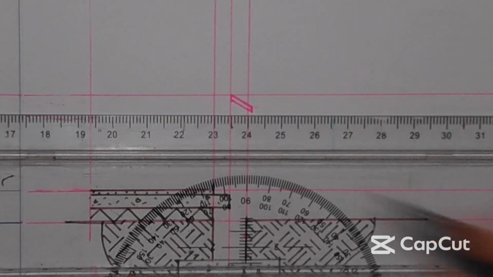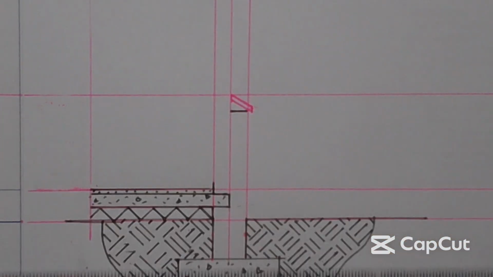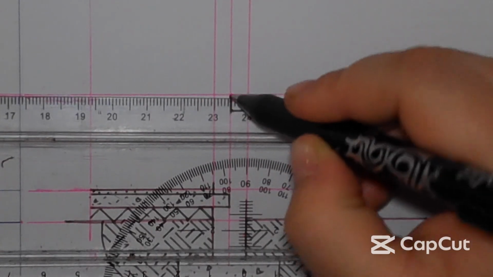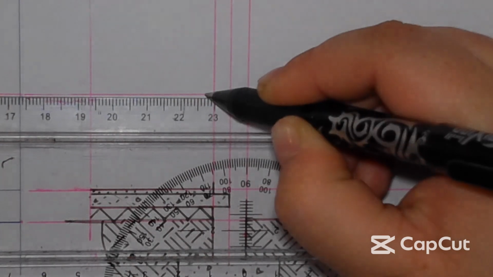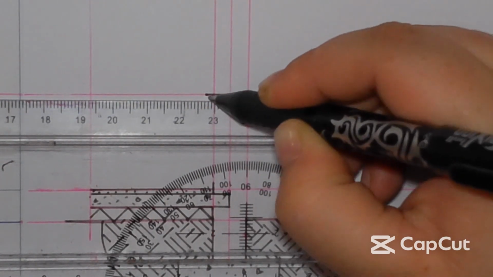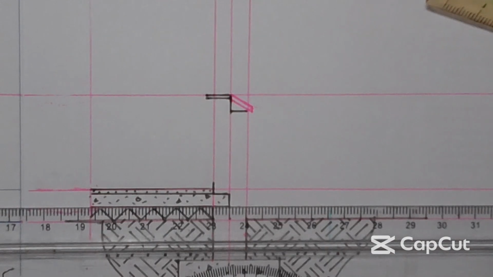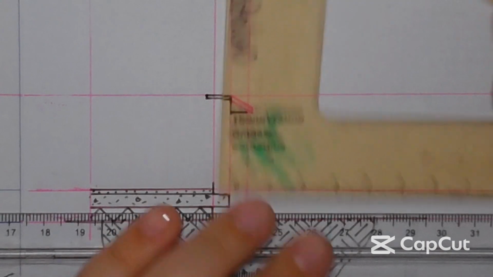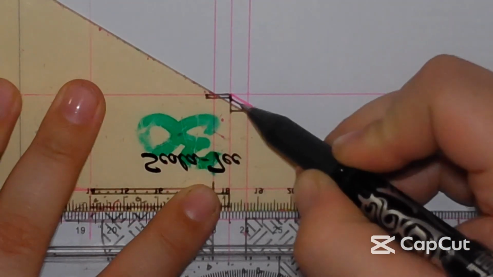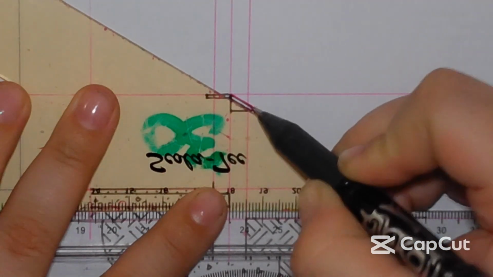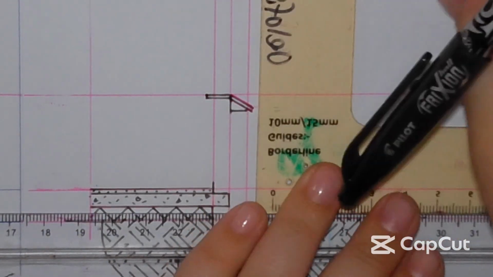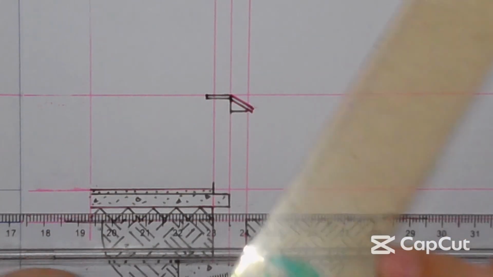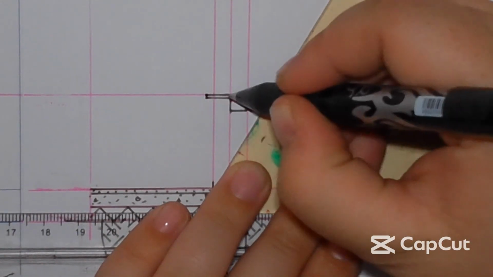Underneath your windowsill, you have a cavity. The inside windowsill is also 7.5 by 1 millimeters. It's 7.5 by 1.